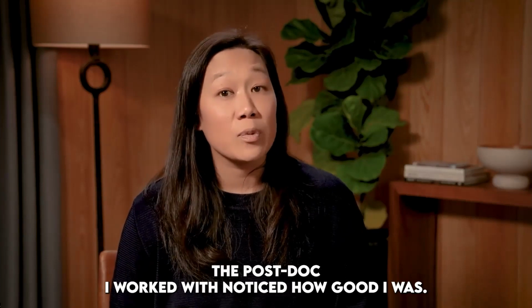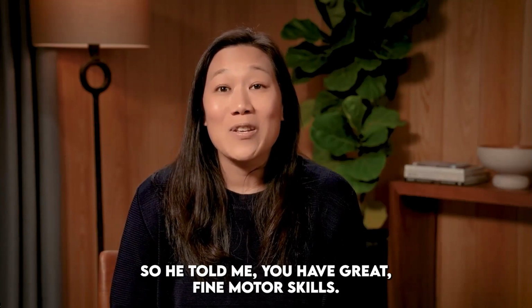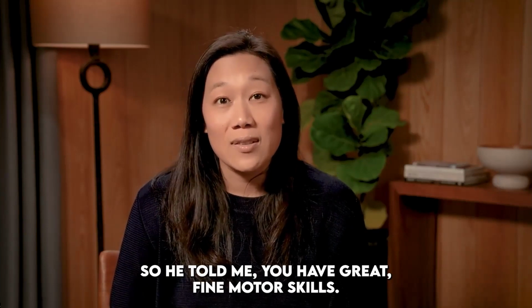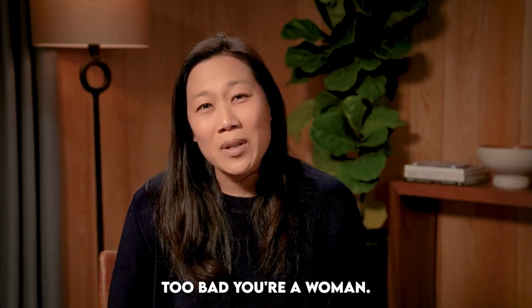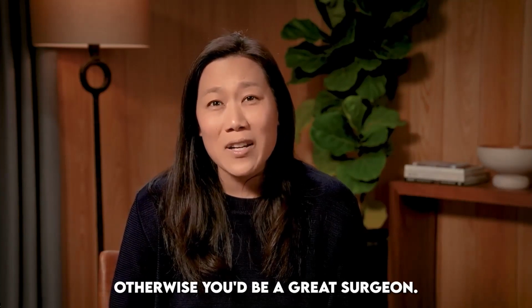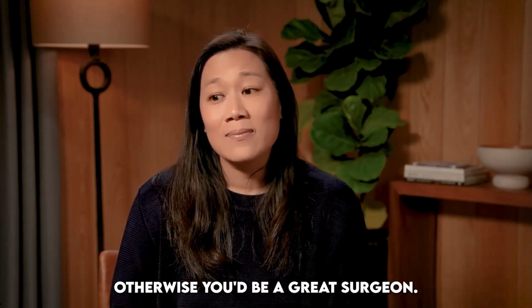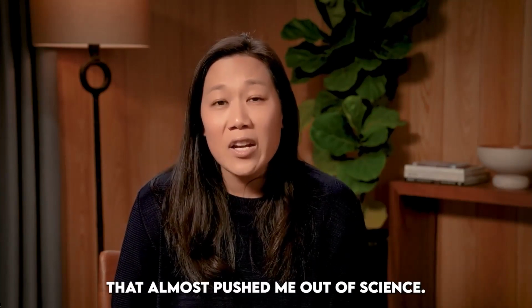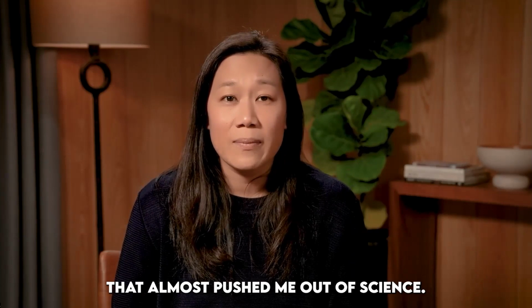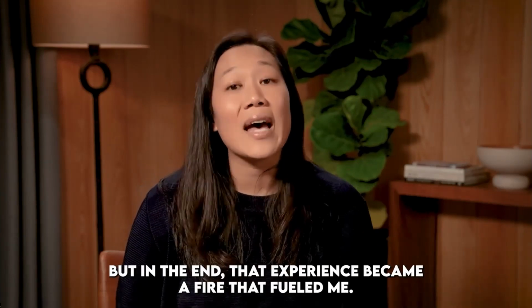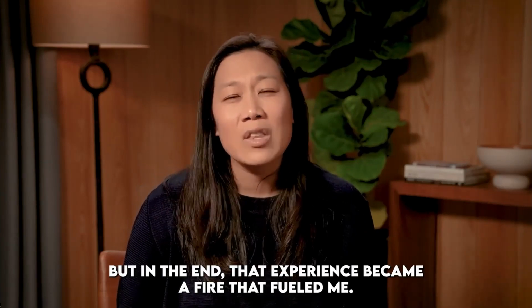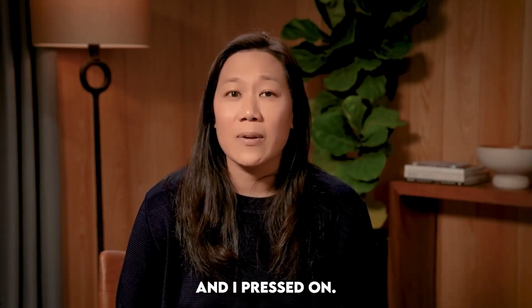The postdoc I worked with noticed how good I was. So he told me, "You have great fine motor skills. Too bad you're a woman, otherwise you'd be a great surgeon." I was crushed. Experiences like that almost pushed me out of science. But in the end, that experience became a fire that fueled me and I pressed on.